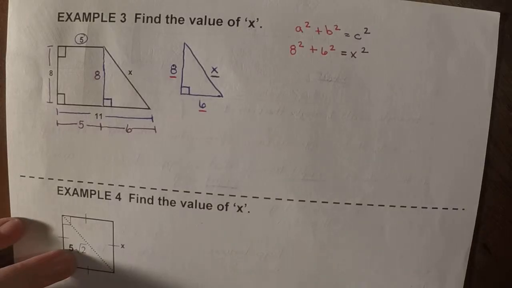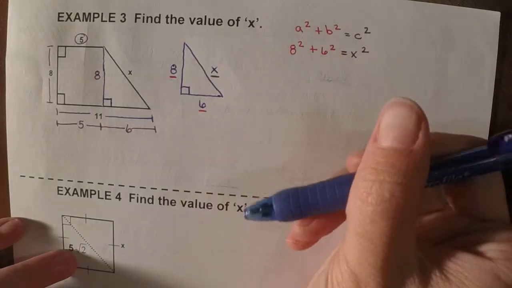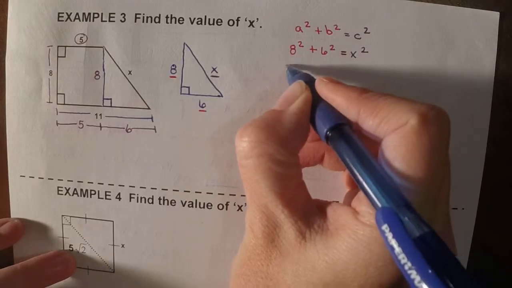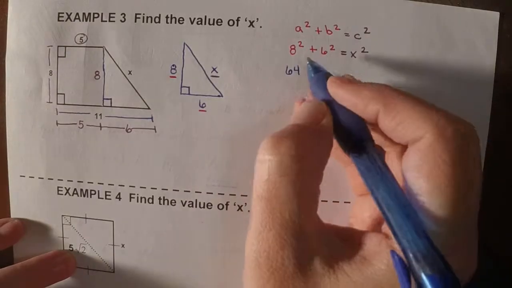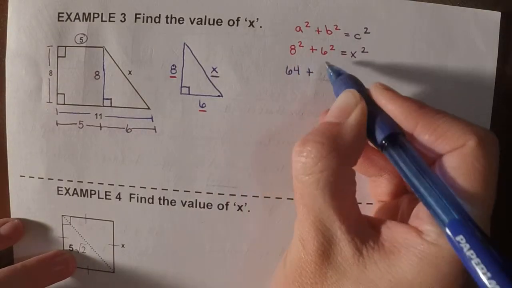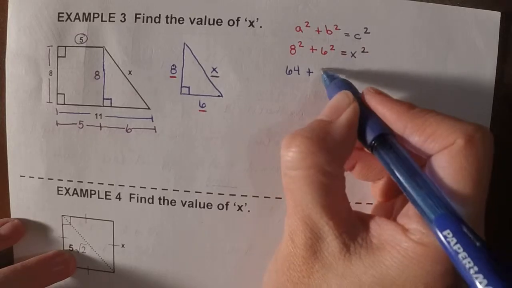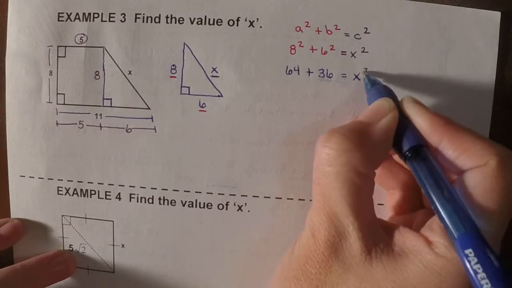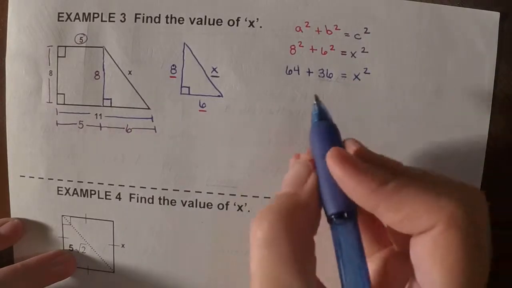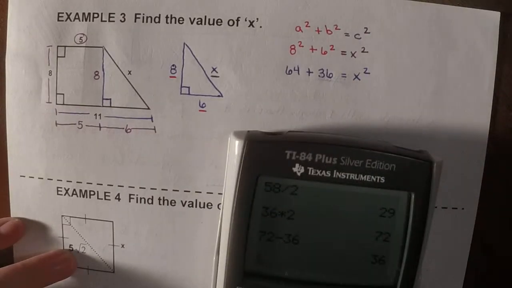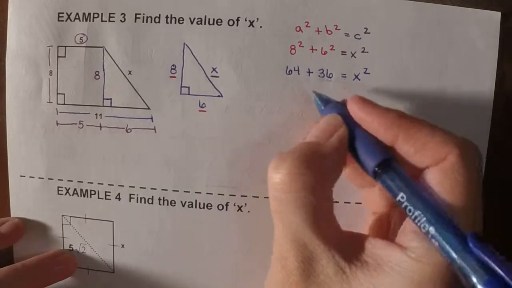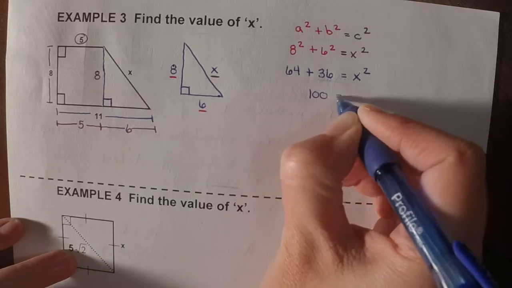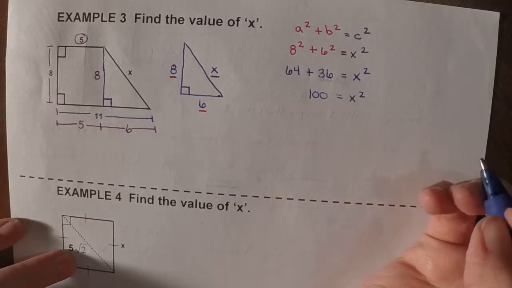So now I can start to put things in the calculator to simplify. 8 squared is 64. Again, that's 8 times 8. Plus 6 squared, or 6 times 6, which is 36. And that's supposed to equal x squared. So now if we add those together, I get 64 plus 36, which is 100. So this would be 100 equals x squared.